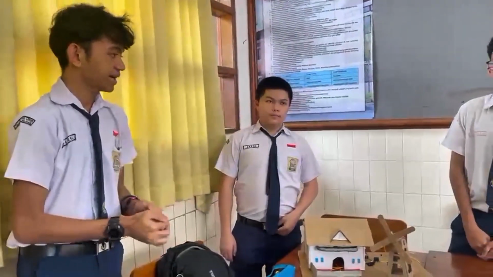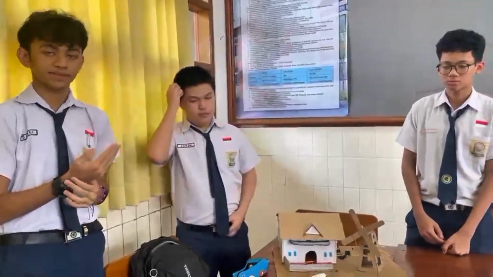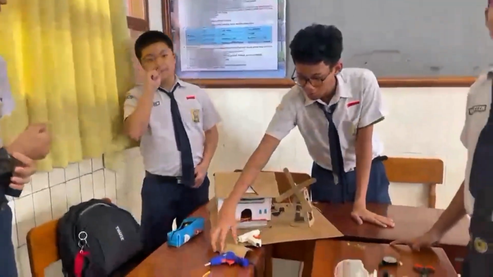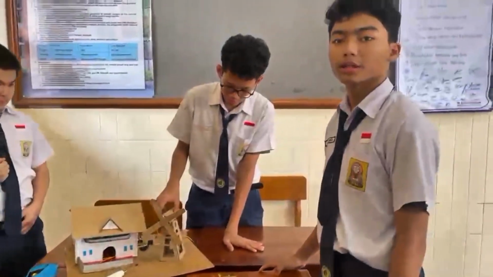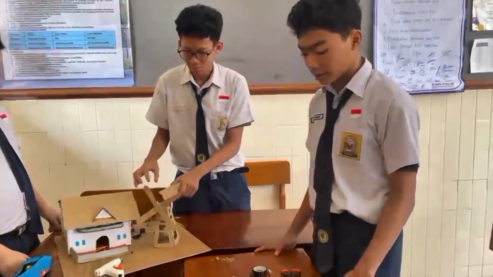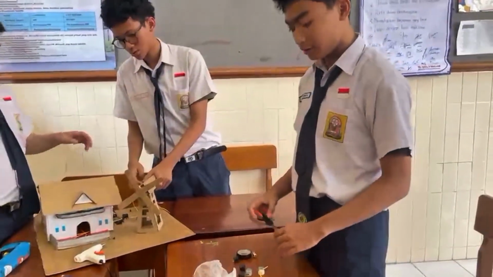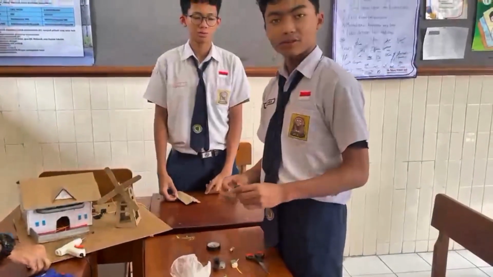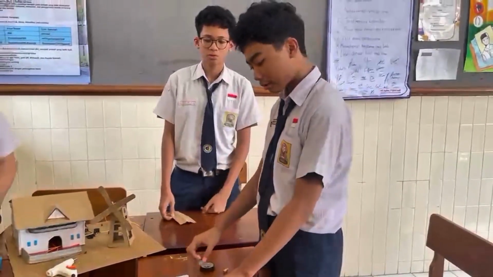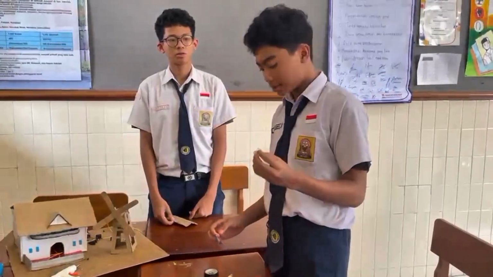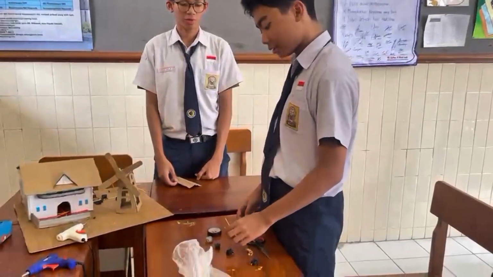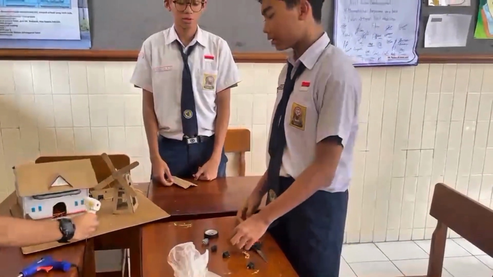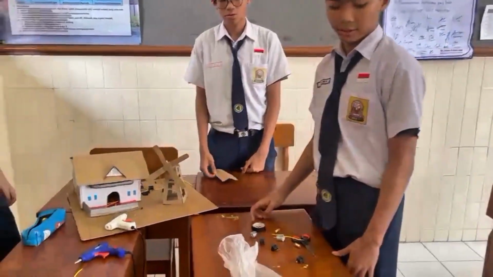Yes. And now we will begin to explain the steps. First of all, we need all necessary tools and materials. First, we need a scissor, a tape, power source, motor, LED lights, cables, and also the cardboard.